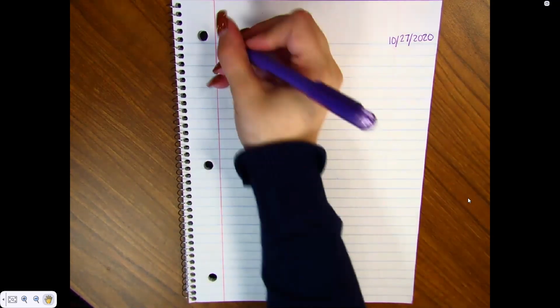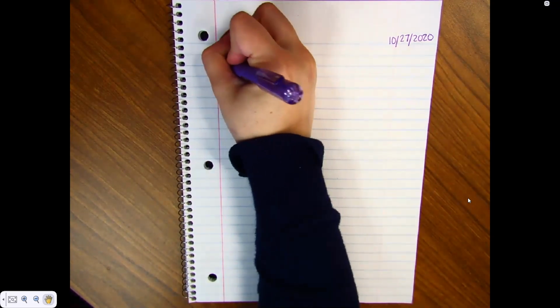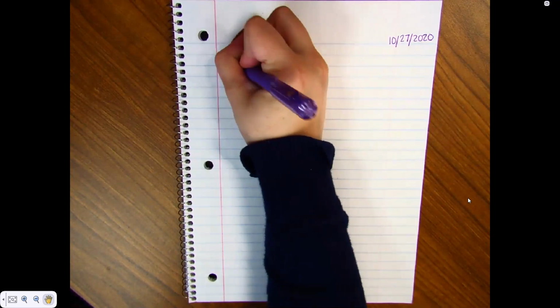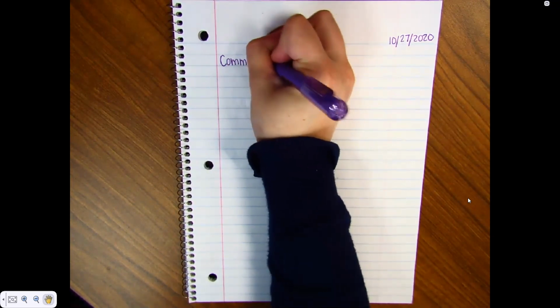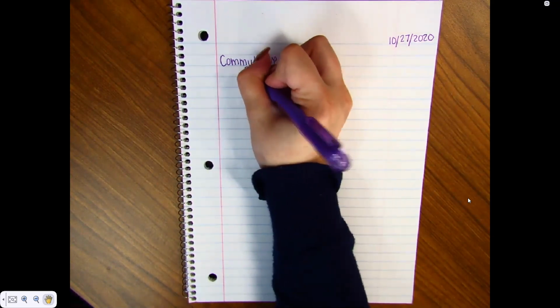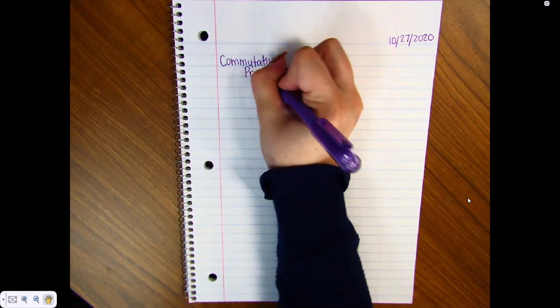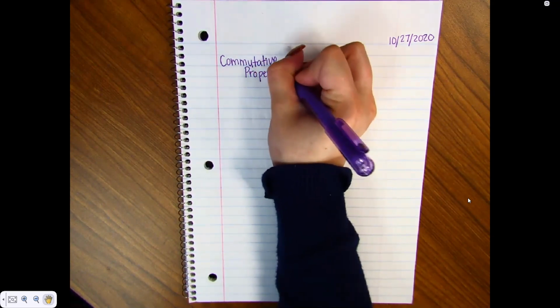All right, so the first thing we're going to do is we're going to look at the commutative property. We're going to look at the commutative property.